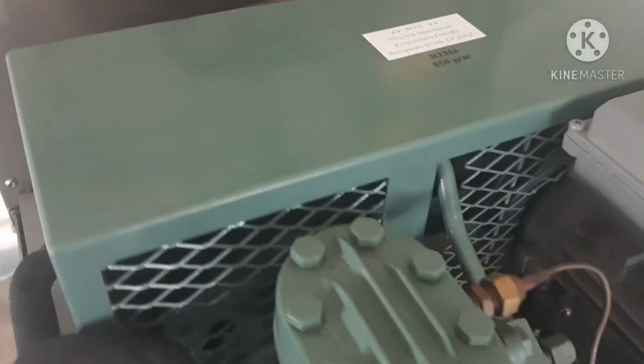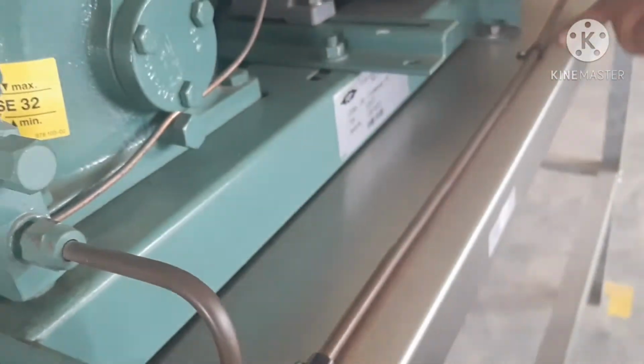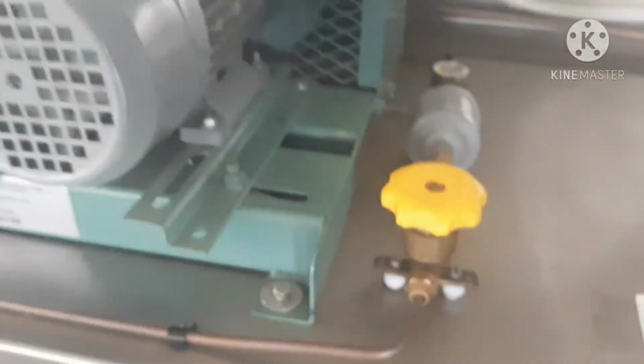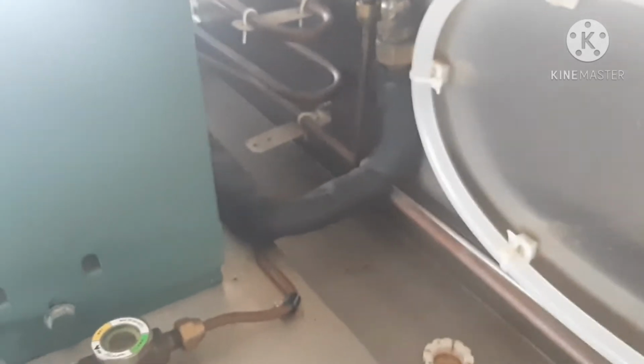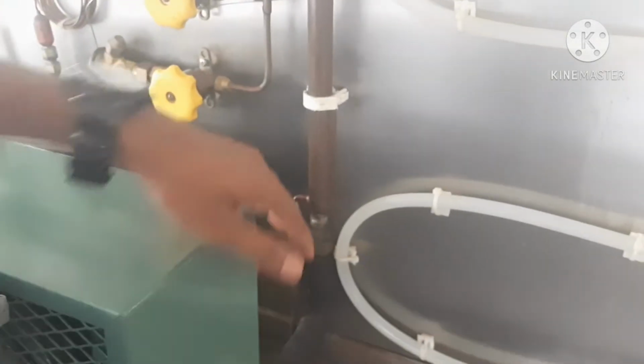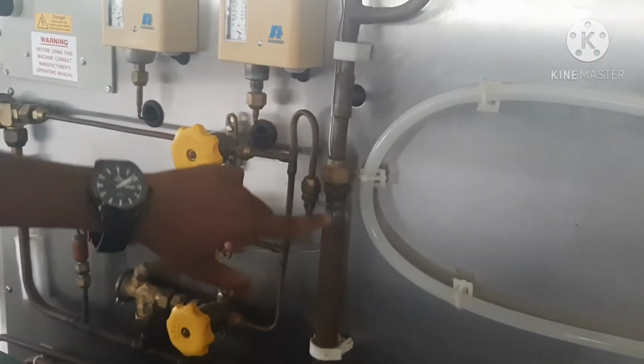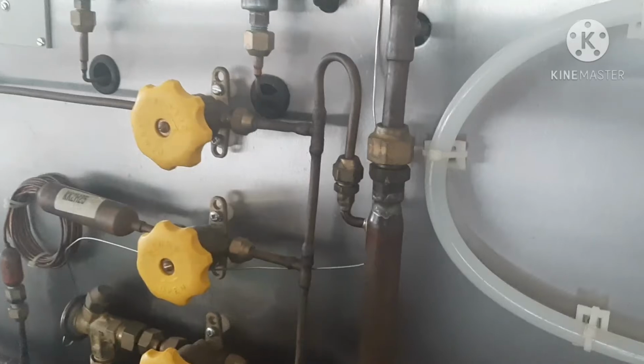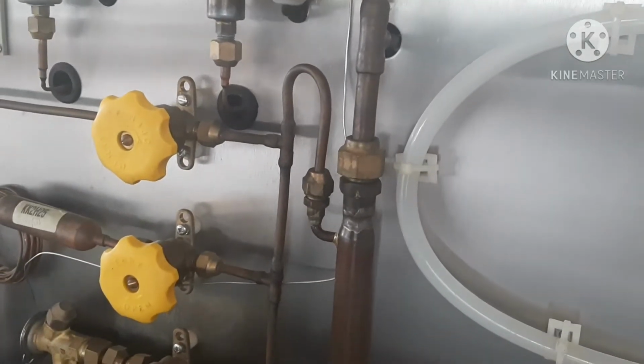Then only the heat will be rejected to the environment, right? This is the condenser, you can see. Then you know the cycle, right? After the condenser there will be the expansion valve, right? Then this is the condenser outlet, right? From this condenser outlet, the refrigerant will be supplied to the expansion valve. But here you can see it will connect with the expansion valve, and there is a shared path for the expansion valve and the condenser and also the evaporator and the compressor, because there is a heat exchanger. That is a thing you have to understand here, right?